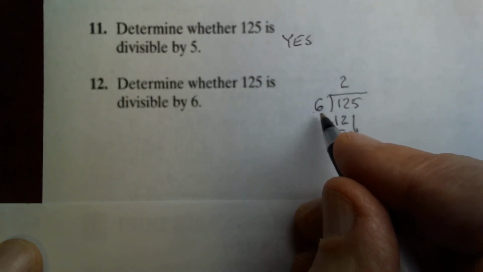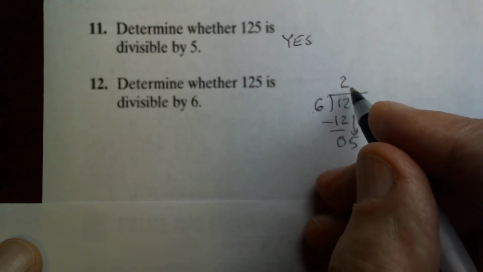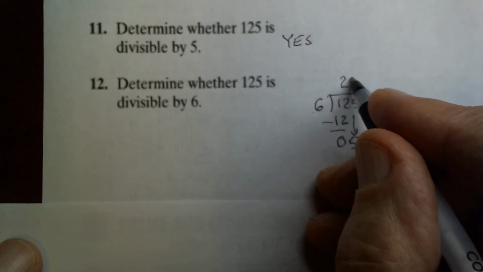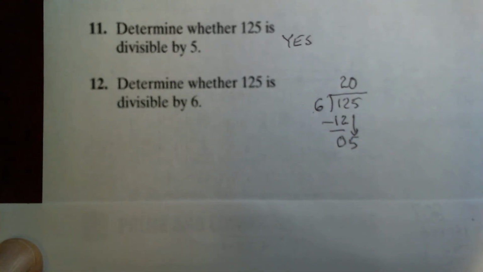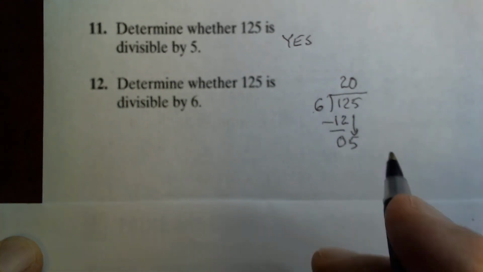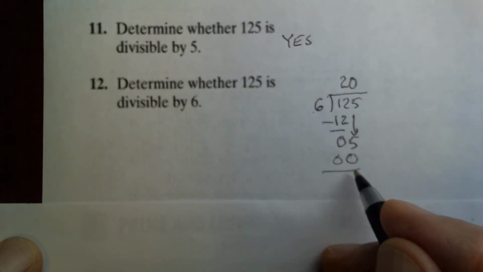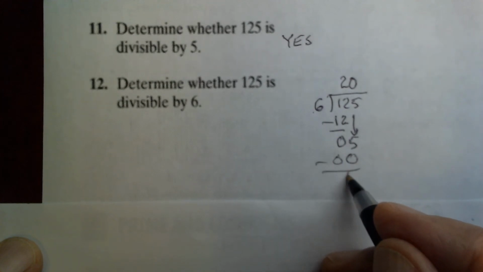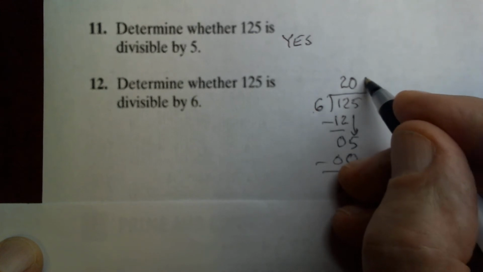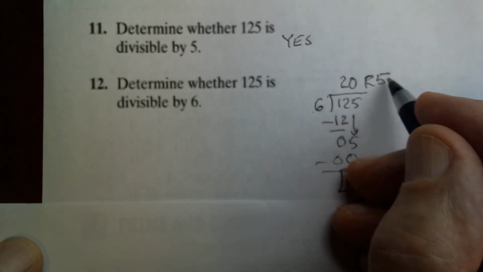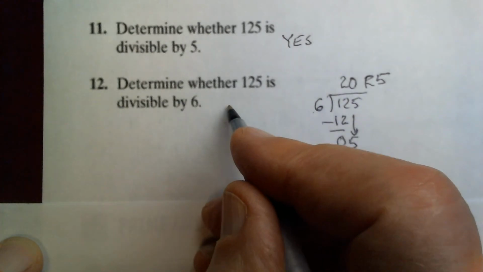And 6 goes into 5 0 times. So 0 times 6 is 0. And we subtract, so we have a remainder of 5. So in other words, 20, remainder of 5. And because there is a remainder, 125 is not divisible by 6.